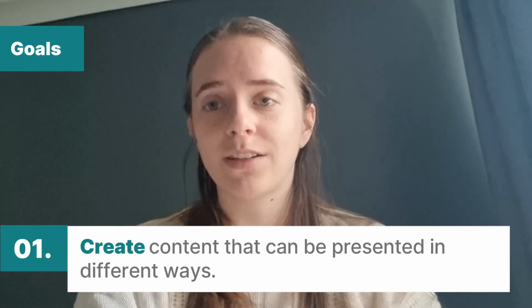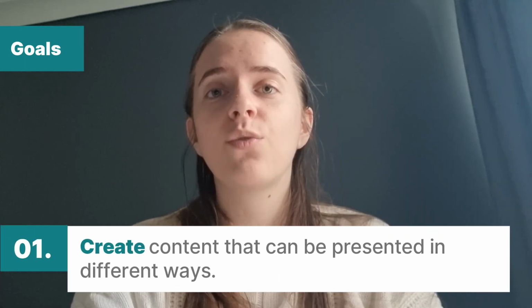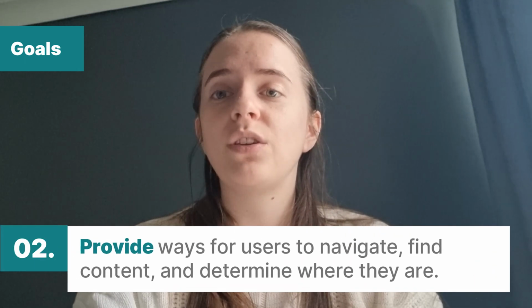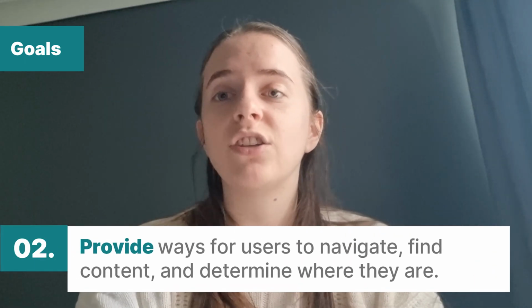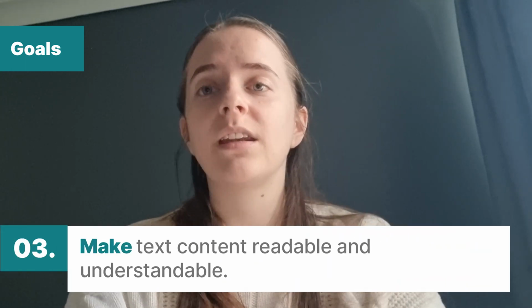There were many points to choose from, so we ended up choosing 3, which were: create content that can be presented in different ways, such as a simpler layout, without losing information or structure; provide ways to help users navigate, find content, and determine where they are; and make text content readable and understandable.